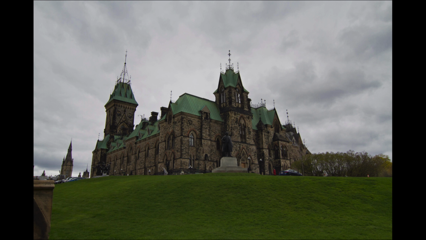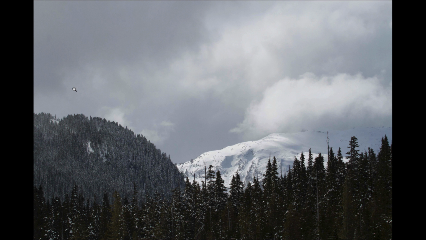Same idea with this one. That one had the proper exposure, but I just wanted to see again with a very bright sky. So you still retrieve lots of details in there and it looks great. And this one was very dramatic.